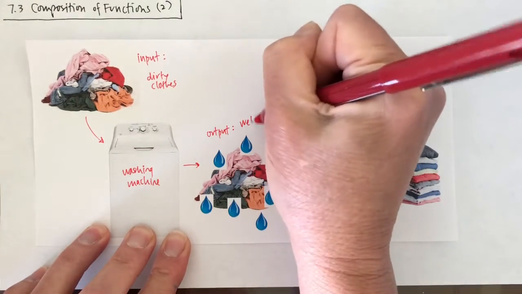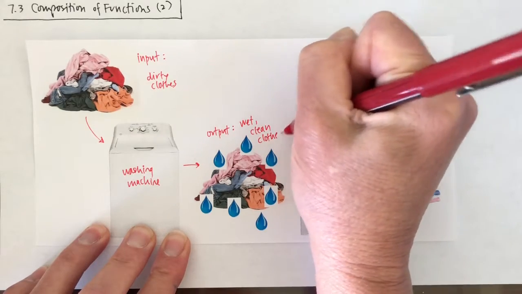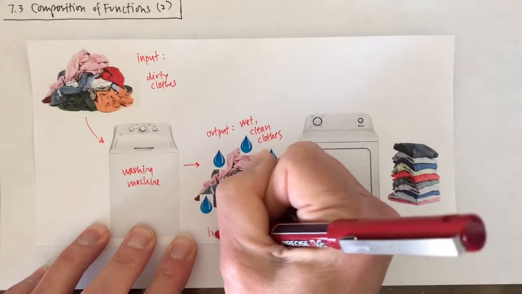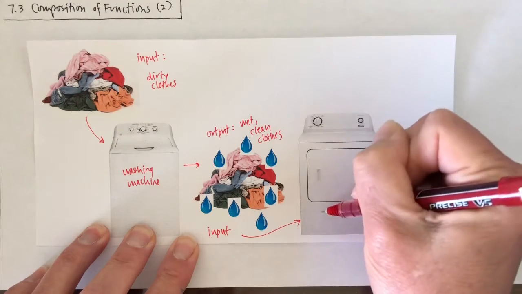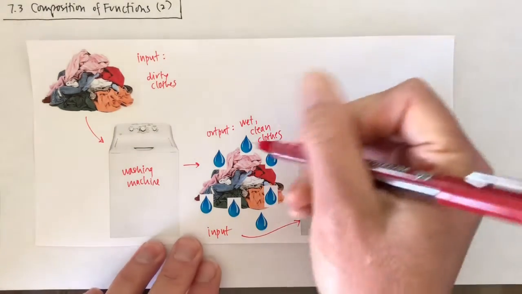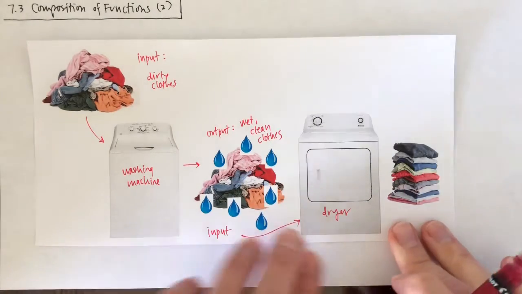So wet, clean clothes. We're going to take this output and use it as an input into our next function, which is the dryer.